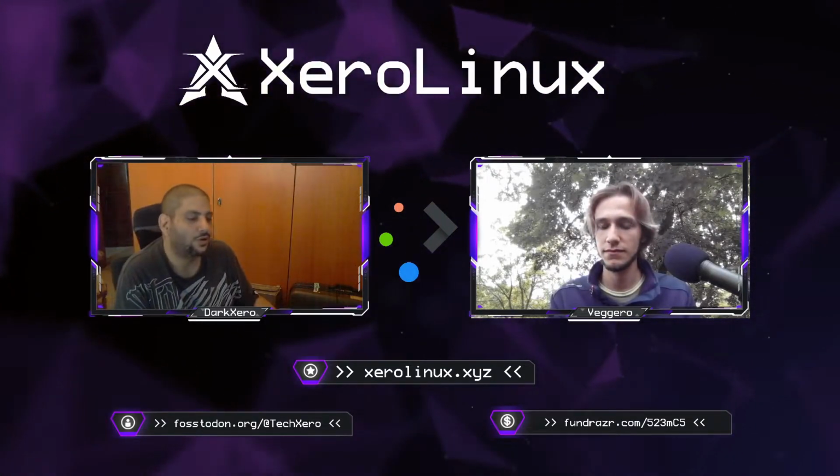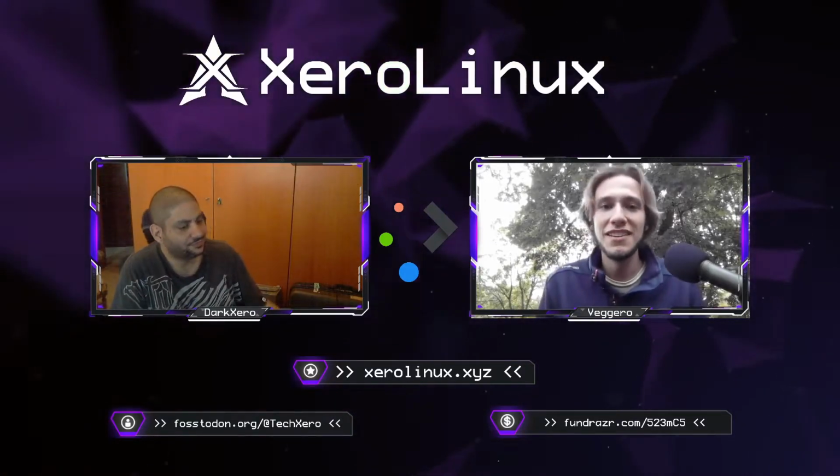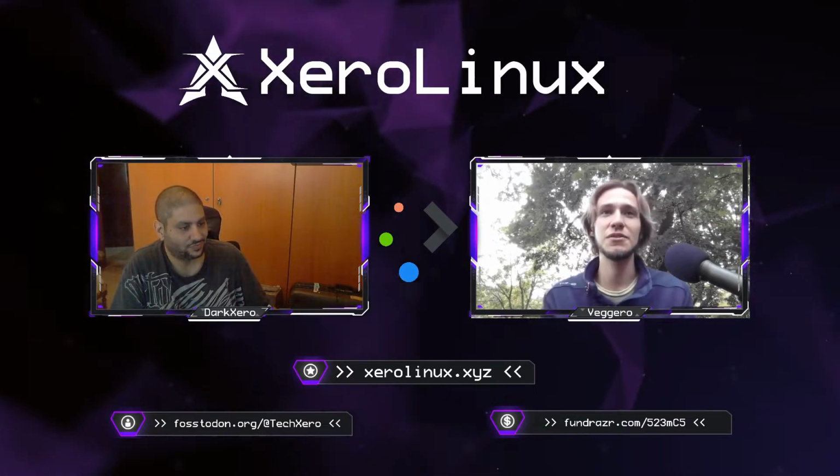Since I'm a ricer at heart myself, I would love to know what tools do you like and use to make your own KDE setup look good, if any, like Kvantum, Lightly, Latte, stuff like that. Yeah, no, right now, sadly, from some point of view, I am just keeping the default Plasma because having to work so much on it, it's just easier for me to have the defaults.